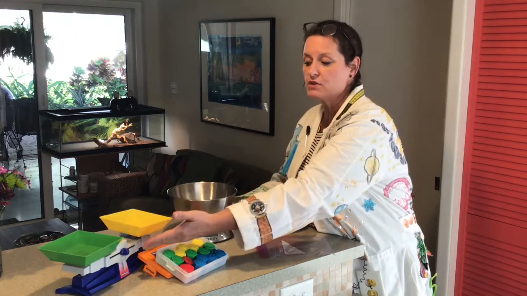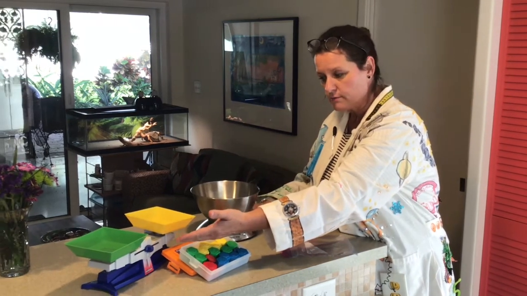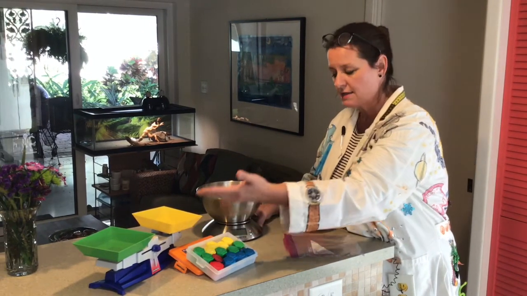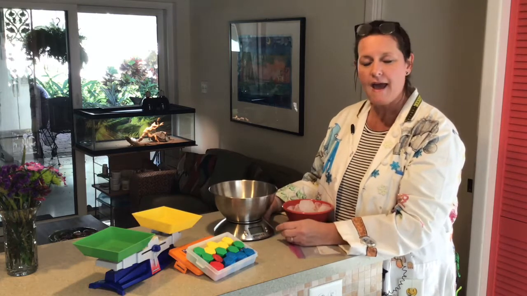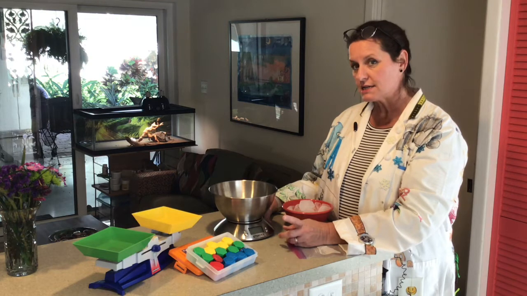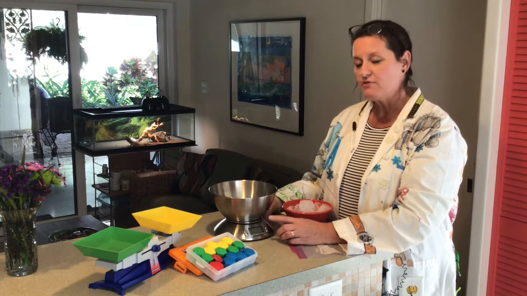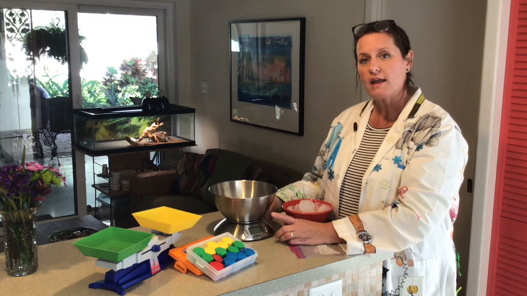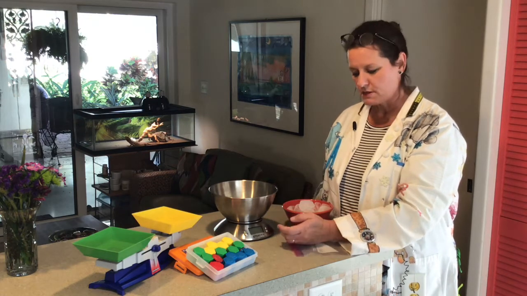You may have at school a balance scale. That is a tool we use to measure mass. But here at home, I happen to have a digital scale that I'm going to use because accuracy is very important. And this digital scale will provide more accuracy for our measurements.